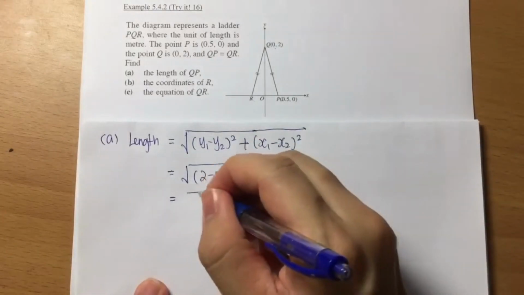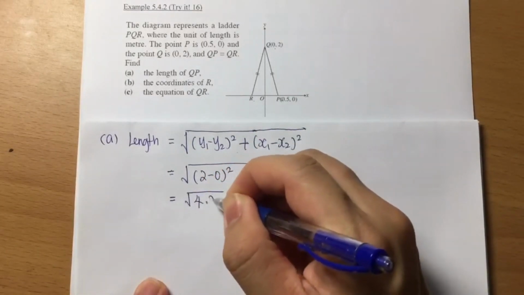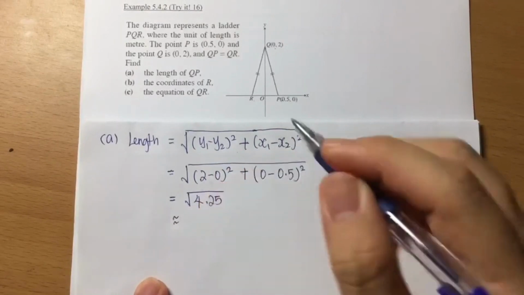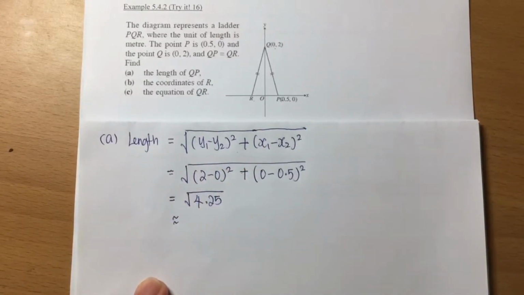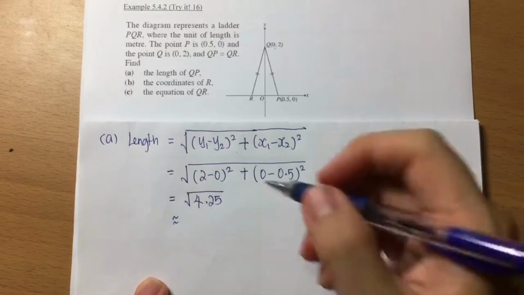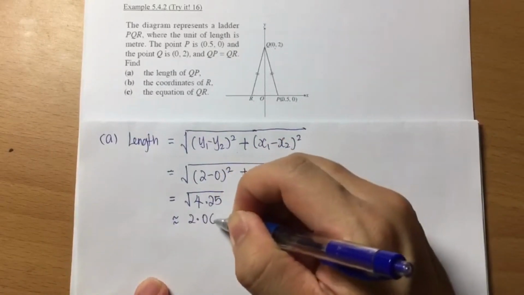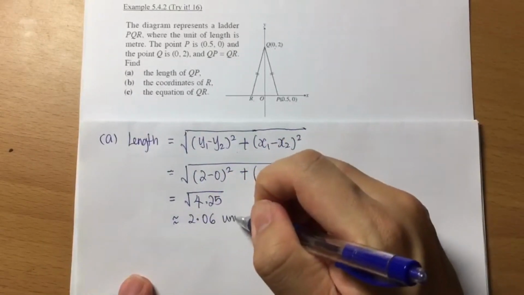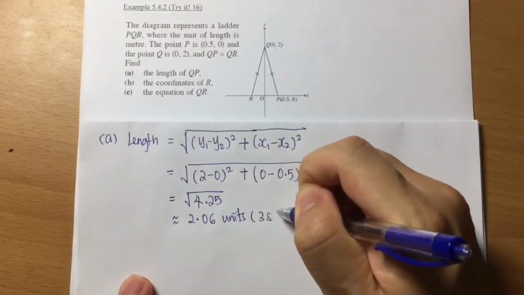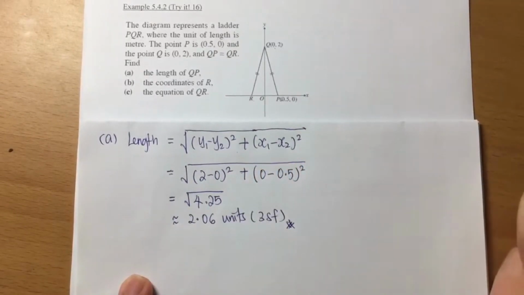So I would have the square root of 4.25, and therefore the final answer, square root of 4.25, is 2.06 units to 3 significant figures.